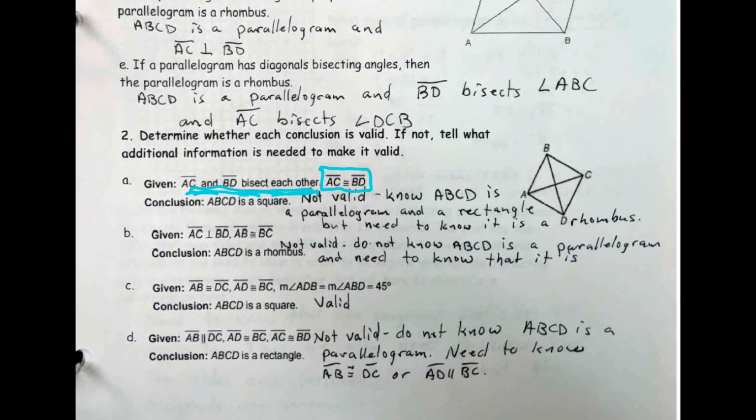Part C, given that AB is congruent to DC, AD is congruent to BC, and that the measure of angles ADB and ABD is 45 degrees. And we want to prove this time it is a square. So first thing we need to know is that it's a parallelogram. That we do, because of that information, we have both pairs of opposite sides congruent. So the next thing I need to know is that it's going to be a rectangle and that it's going to be a rhombus.